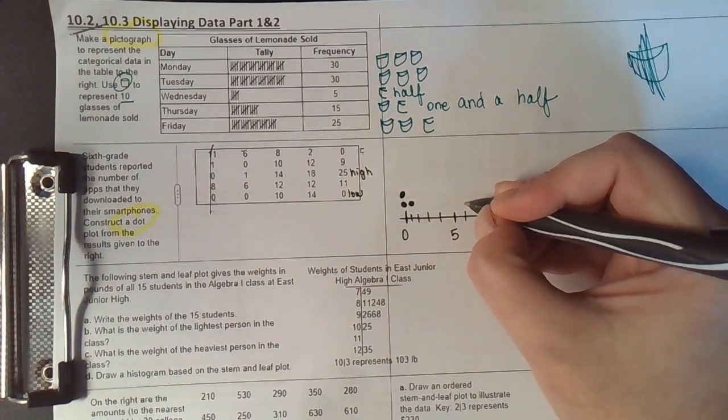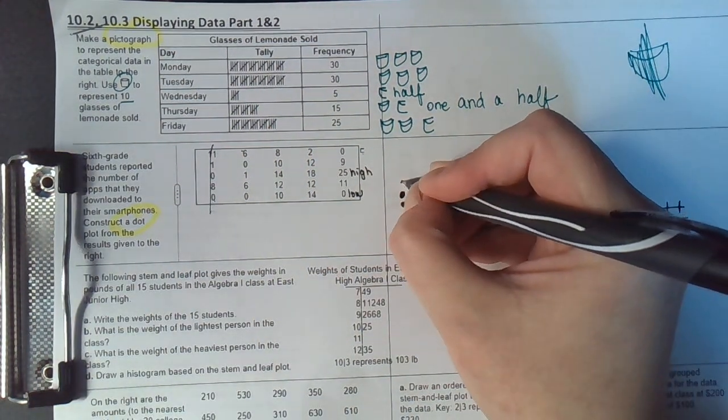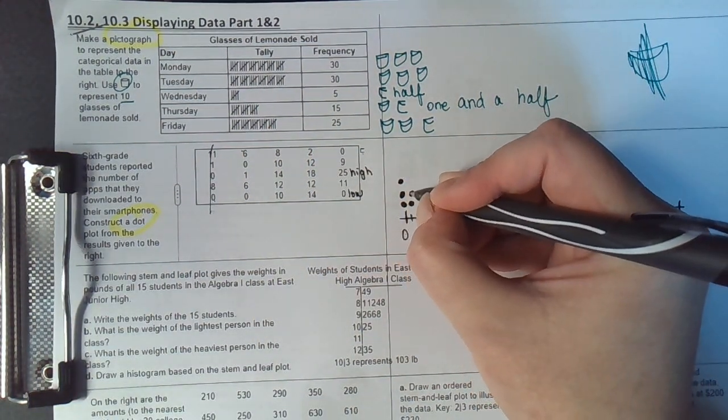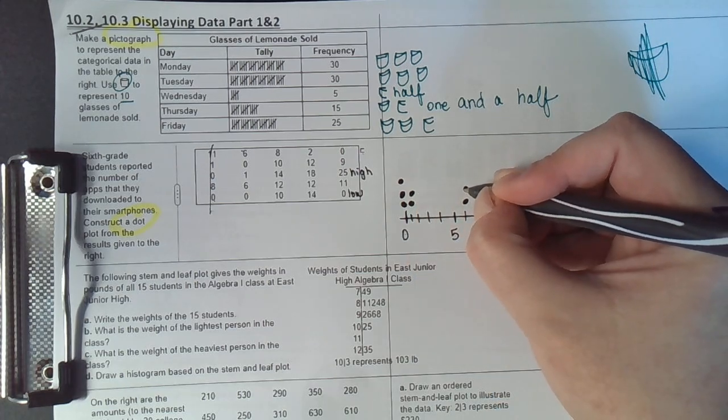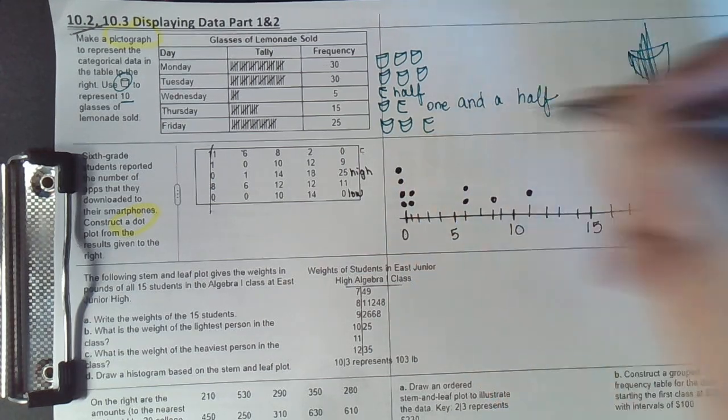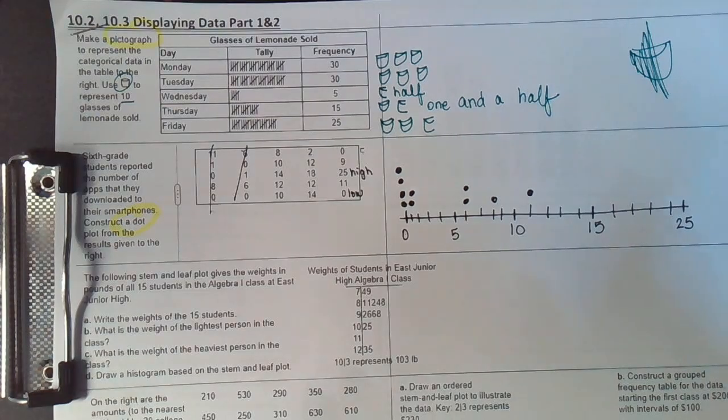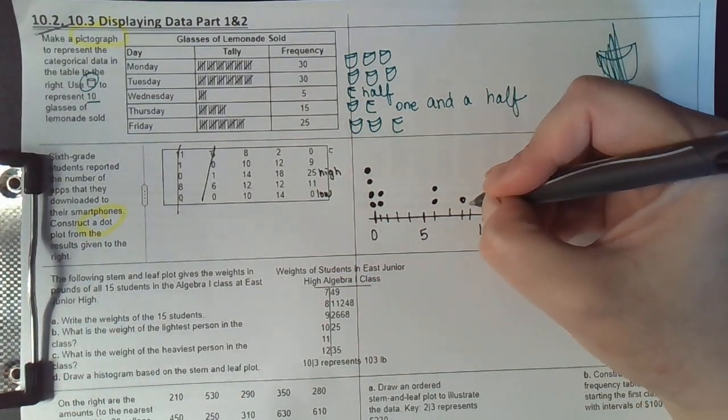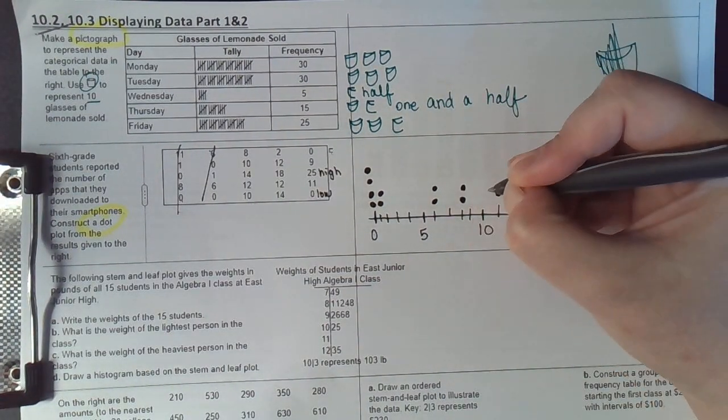Second column: 6, 0, 1, 6, 0. Okay, good. Keep going. Third column: 8. Ooh, 10.